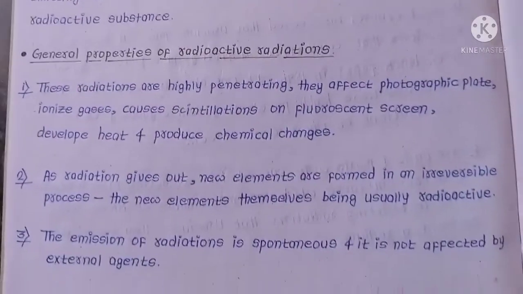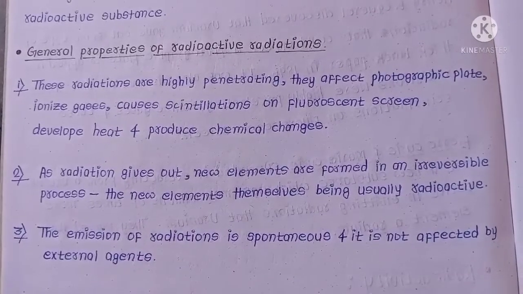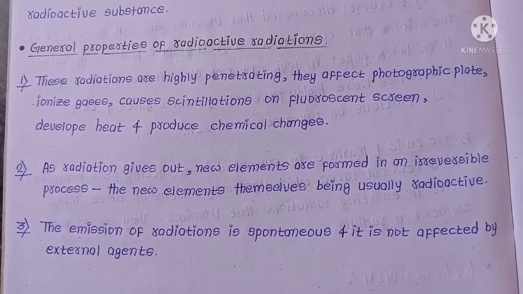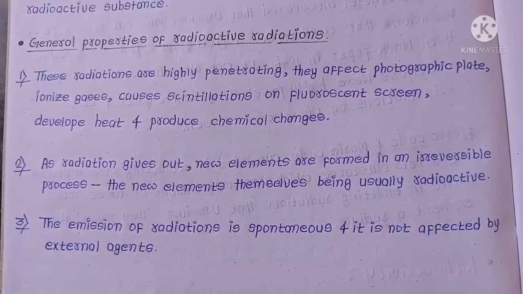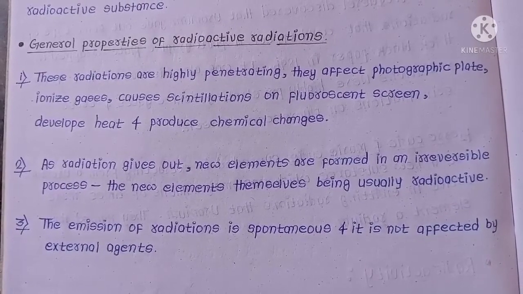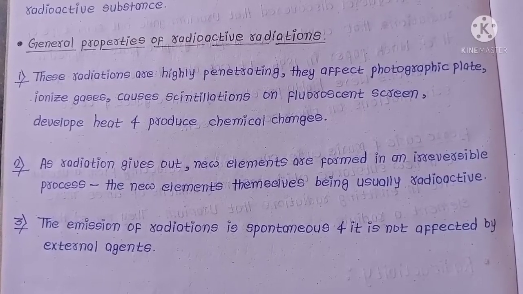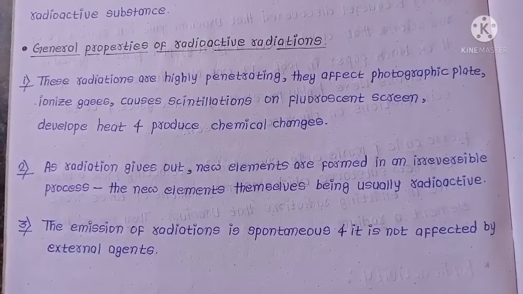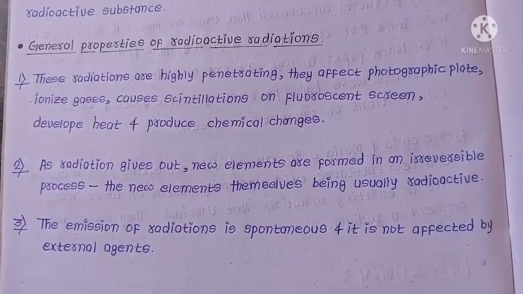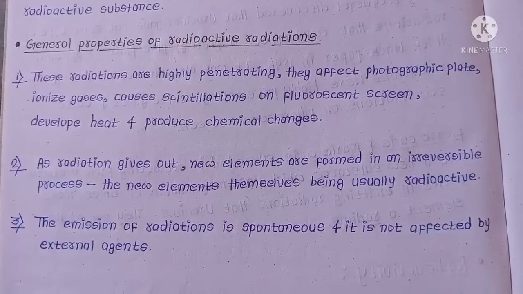Radioactive substances have some special properties, and three kinds can be given. First, the radiations are highly penetrating. They affect the photographic plate, ionize gases, cause scintillation on a fluorescent screen, develop heat and produce chemical changes.